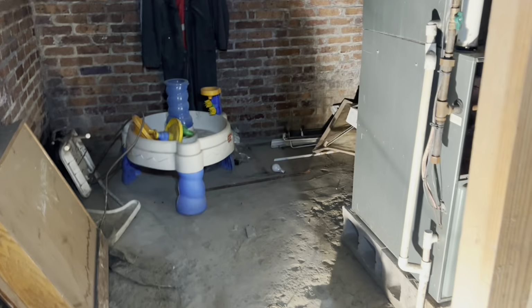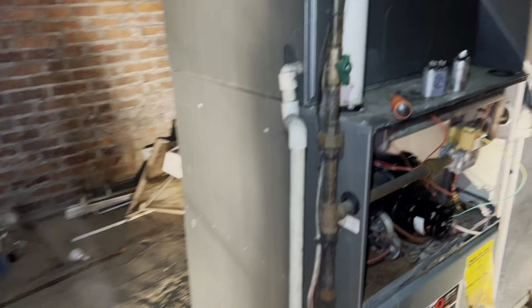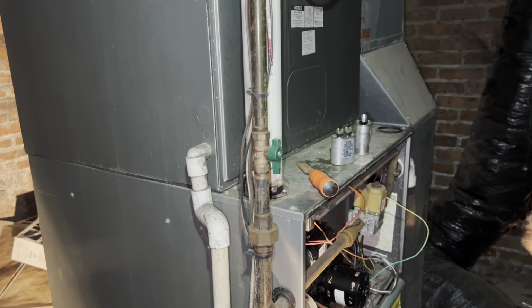If you do have a gas water heater, you want to look up high, right up where the exhaust would be, to see if there's anything flowing back. And then make your way to the unit. As you make your way to the unit, do a quick overview of the whole thing.